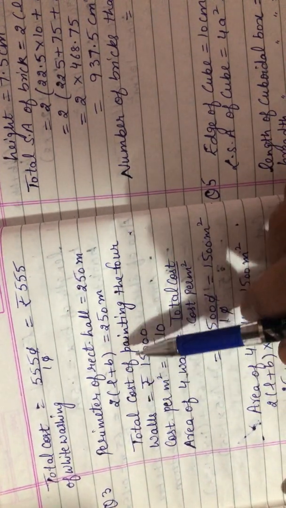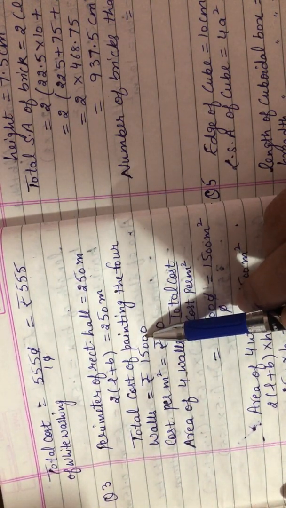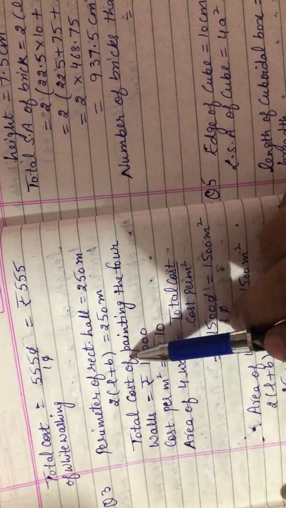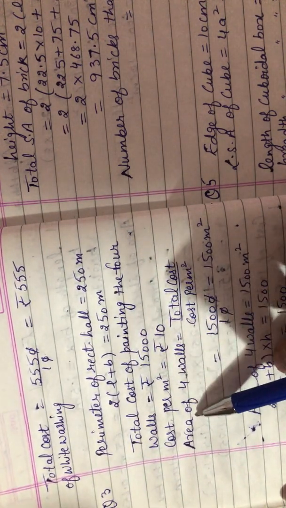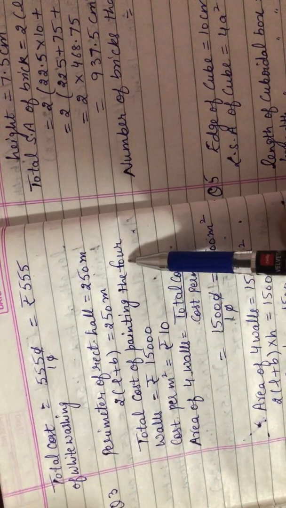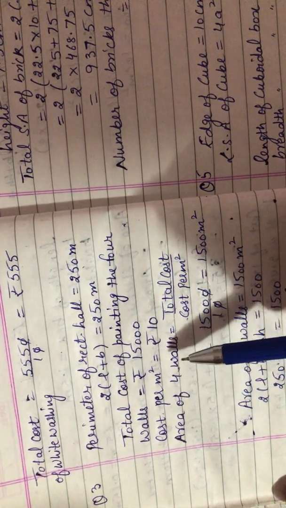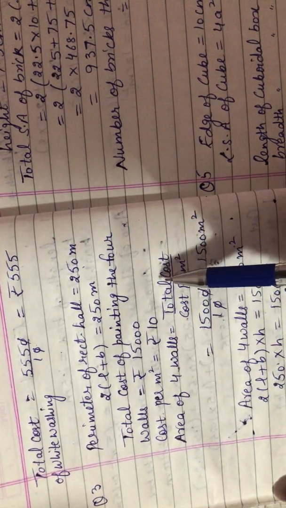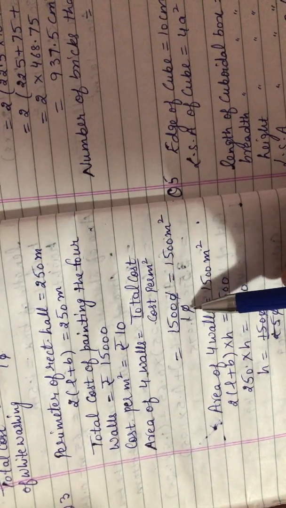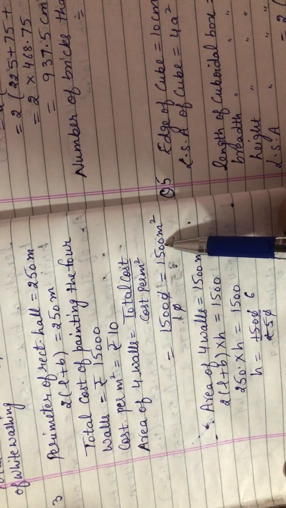Now it is given that the total cost of painting the 4 walls of that hall is 15,000 rupees and cost per meter square is 10 rupees. And if total cost and cost per meter square are given, then we can easily find out the area of 4 walls. Area of 4 walls will be total cost divided by cost per meter square. So 15,000 by 10. So we get the area of 4 walls as 1500 meter square.